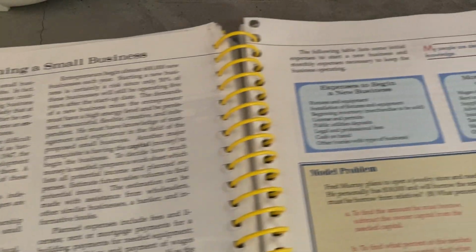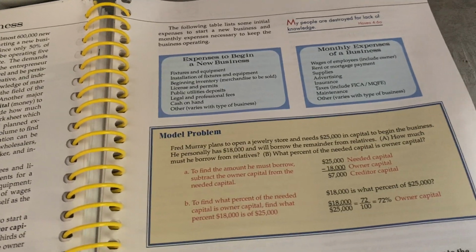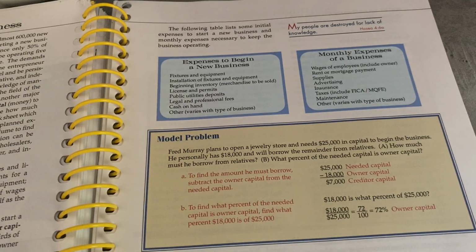Let's look at the model problem here. What kind of model problem they want to give us here. Fred plans to open a jewelry store and needs $25,000 in capital to begin the business. He personally has $18,000 and will borrow the remainder from relatives. How much must he borrow from relatives?